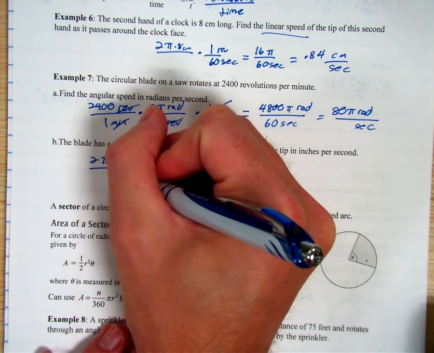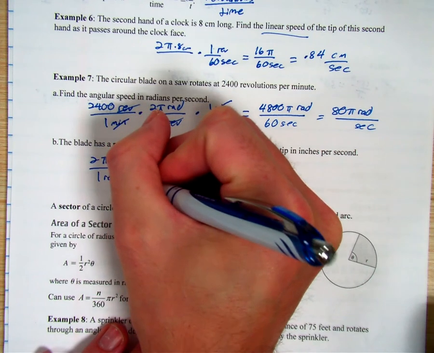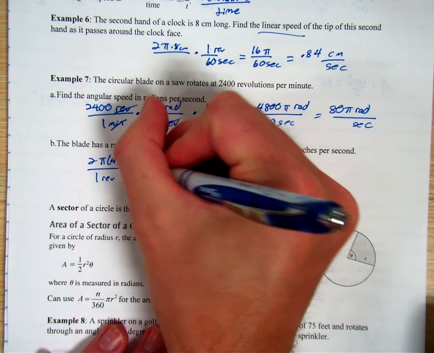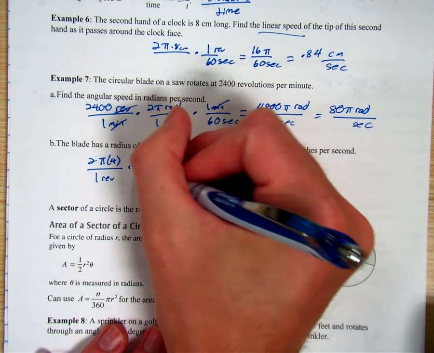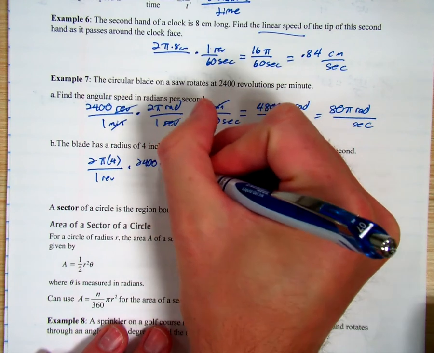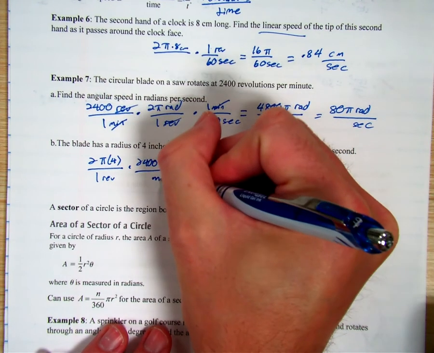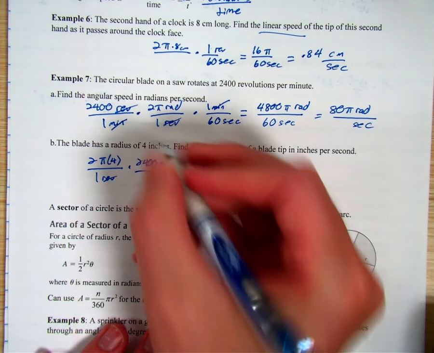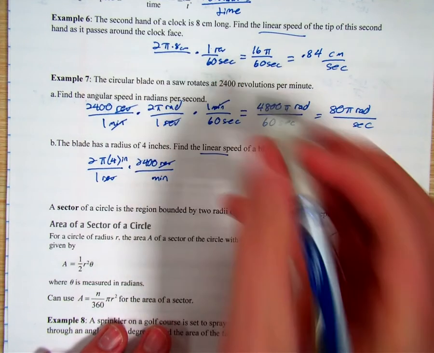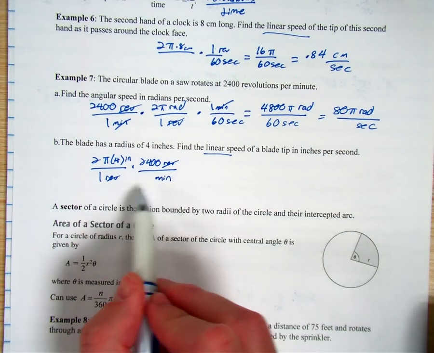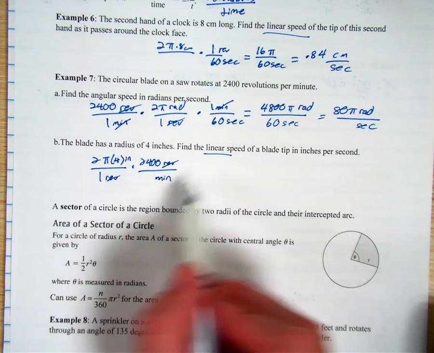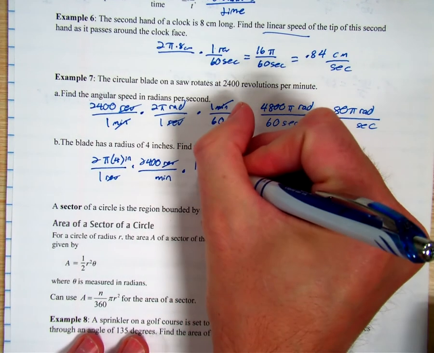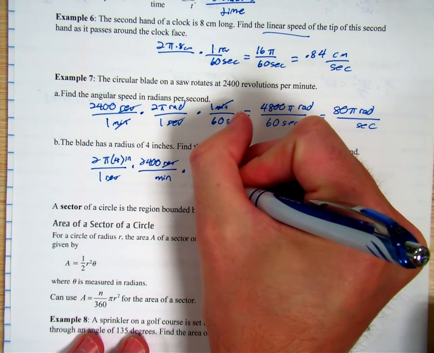Okay, that's 1 revolution. Our circumference is 1 revolution, and we're doing 2,400 revolutions per minute. So now this was inches, so now we have inches over minutes. We need inches over seconds. So again, times 1 minute per 60 seconds.